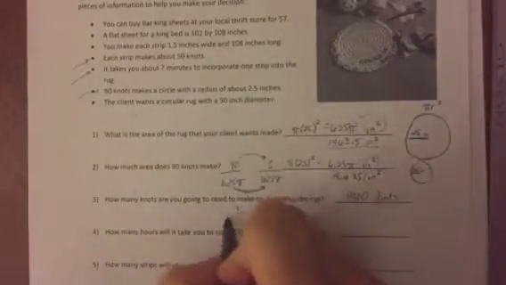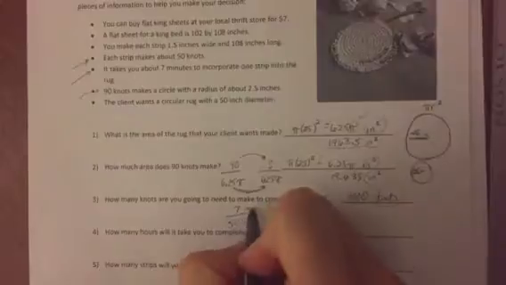How many hours will it take you to complete the rag rug? So we need to look back up here and find some information about how long it takes you to make these knots. It tells you that it takes you about 7 minutes to incorporate one strip into the rug, and that each strip makes about 50 knots. So notice we're needing to use these two pieces of information right now. So it takes 7 minutes for one strip, and one strip is 50 knots. So that means that it takes 7 minutes to make 50 knots, right? 7 minutes to make 50 knots.